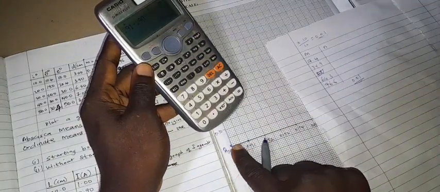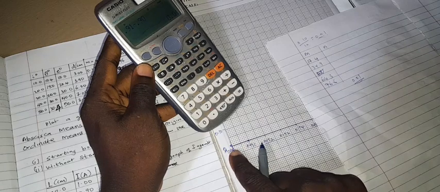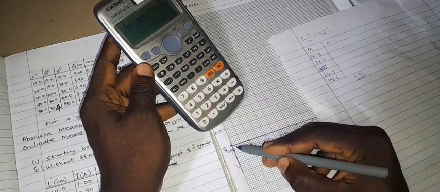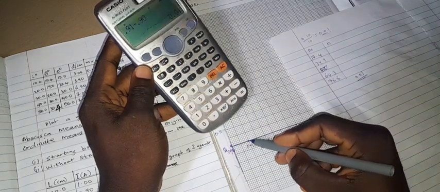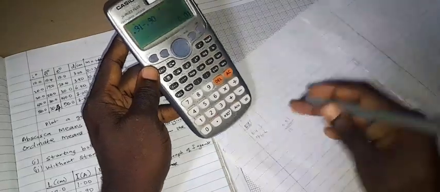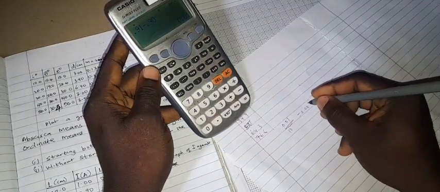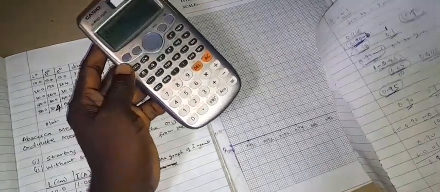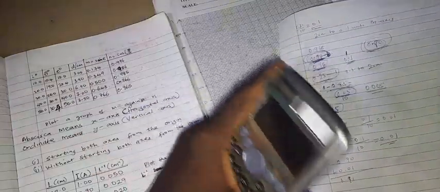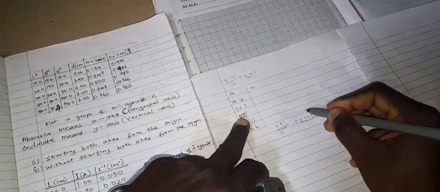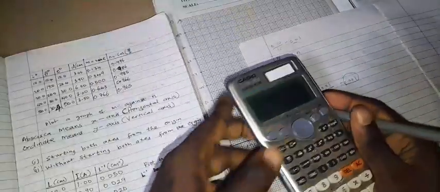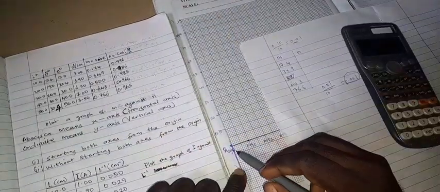Now you count the number of small square buses. They are 10 also. So you divide this by 10, and that's going to give us 0.001. And that is similar to what we were using at the beginning. So I have 0.001.